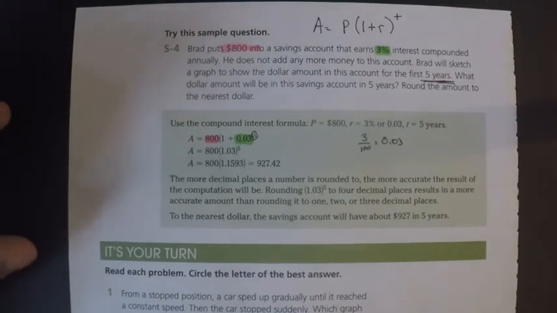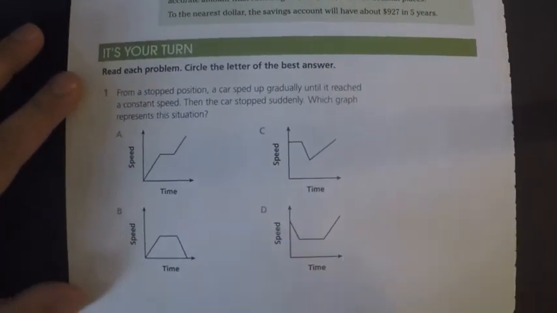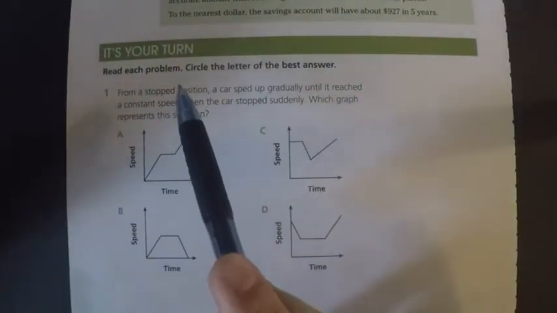So now what we want you to do is go through these next practice problems here, and read each problem and then circle the best answer.